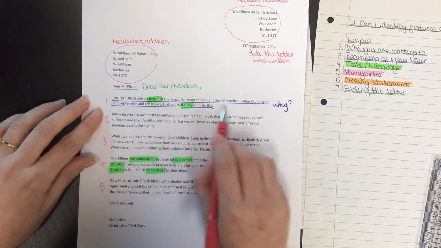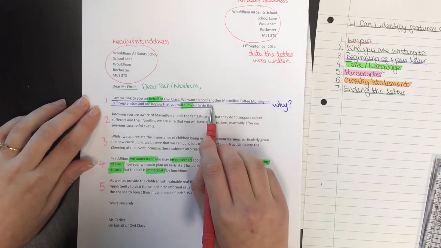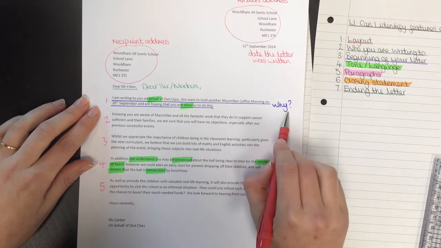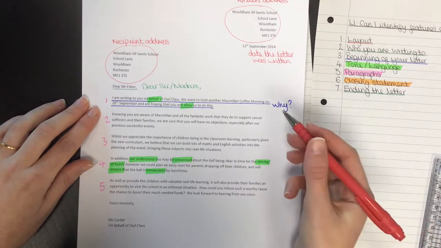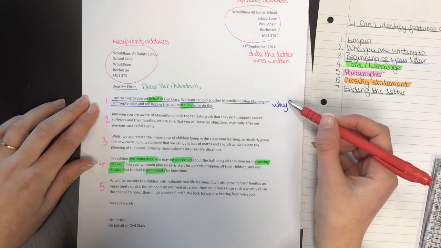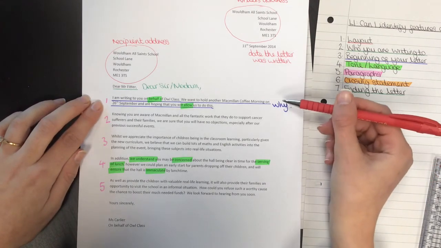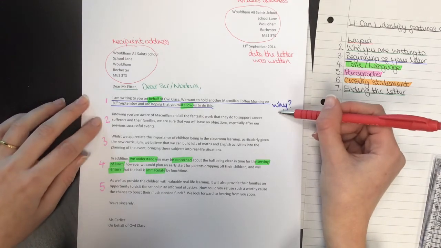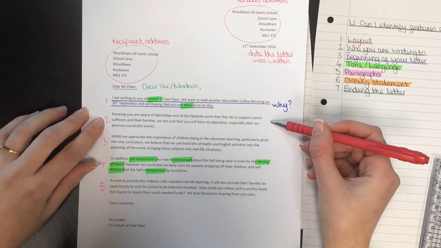So our paragraph 1 that we've read through before, we've said already that this is the why. Why are we writing this letter? That's the purpose of paragraph 1. When you're writing your own letters, your paragraph 1 needs to explain what you're asking for and why you're writing the letter. Paragraph 2.